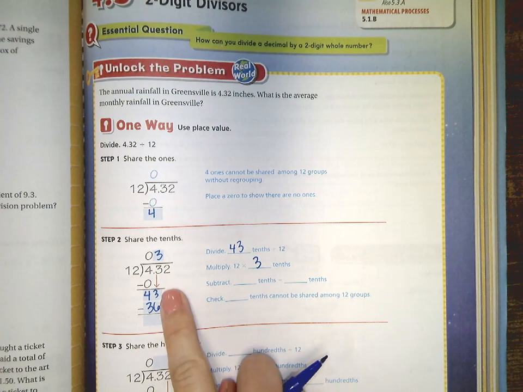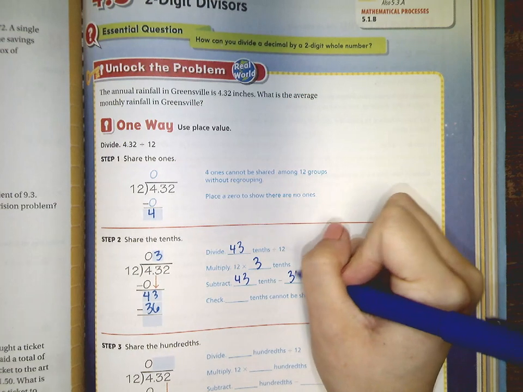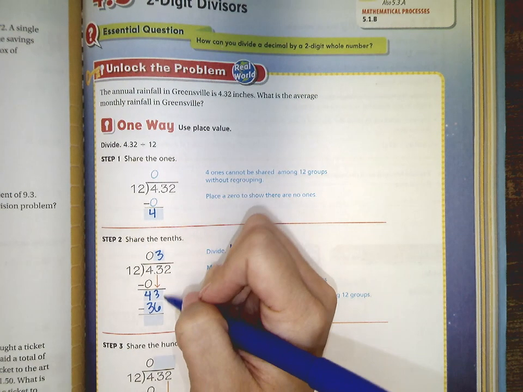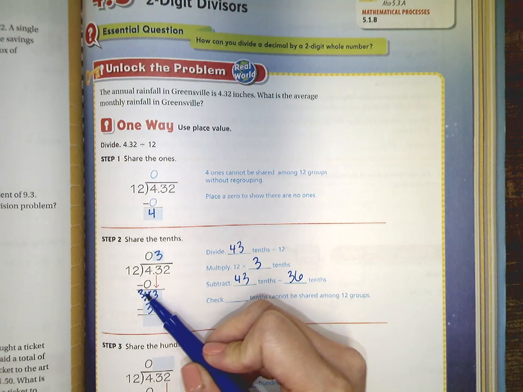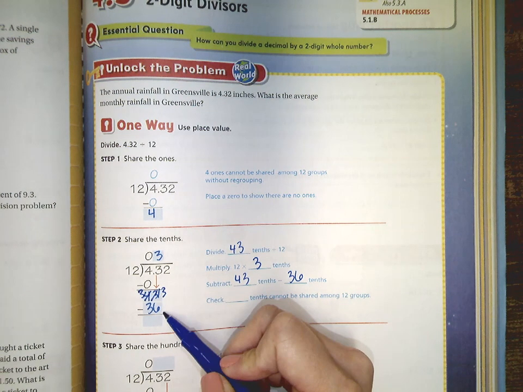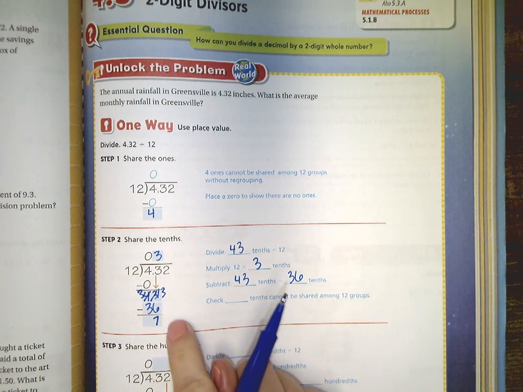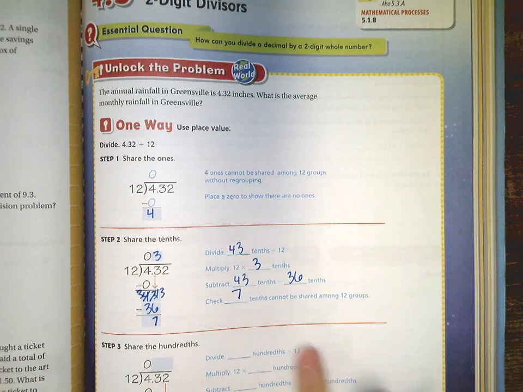Then I'm subtracting 43 and 36. Whenever I do this, can I subtract 6 from 3? No, I cannot. So I have to borrow, right? And this becomes 13. 13 minus 6 is what? 7. So then 3 minus 3 is 0, so I'm left with 7 tenths, right?